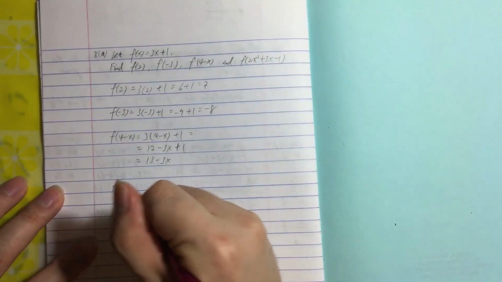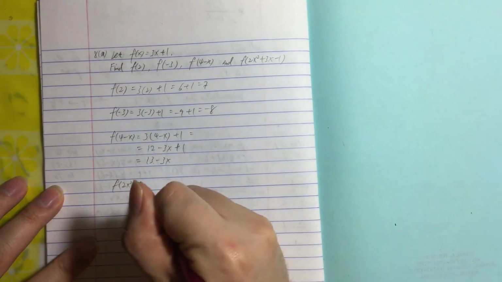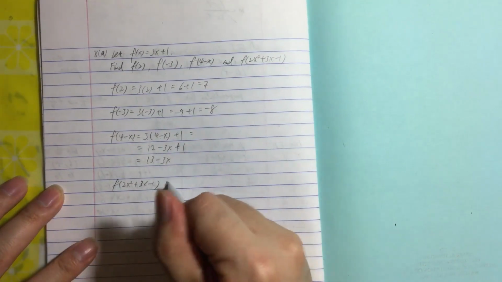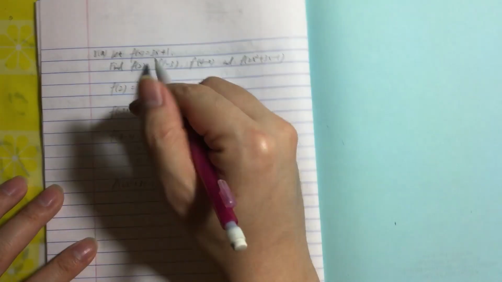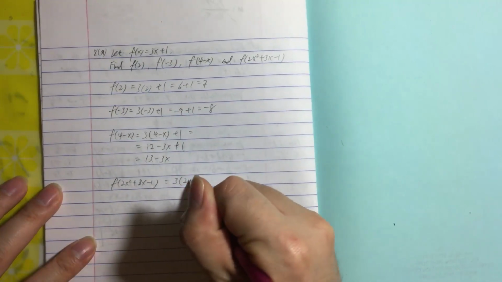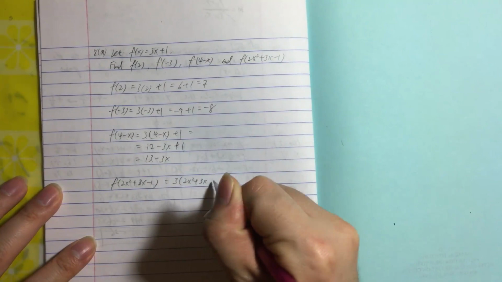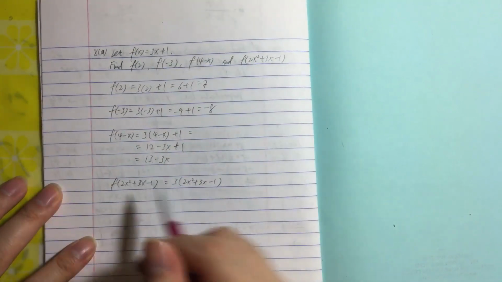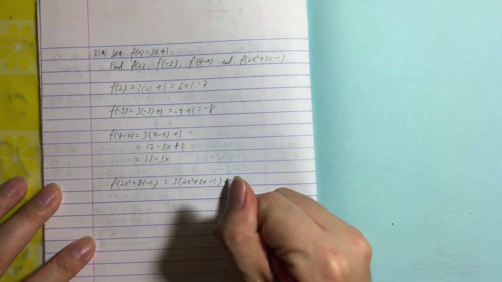Next, f of 2x squared plus 3x minus 1. Replace this x with what's in the parentheses. So I get 3 times 2x squared plus 3x minus 1, and don't forget plus 1.